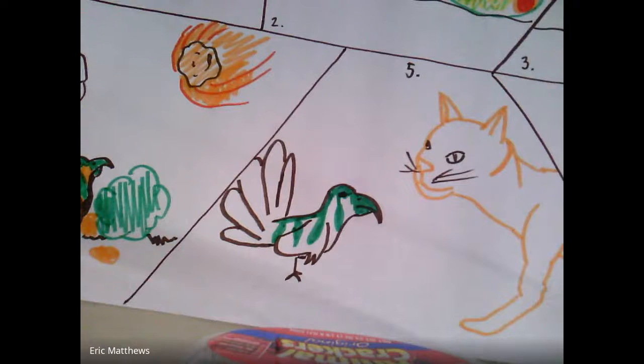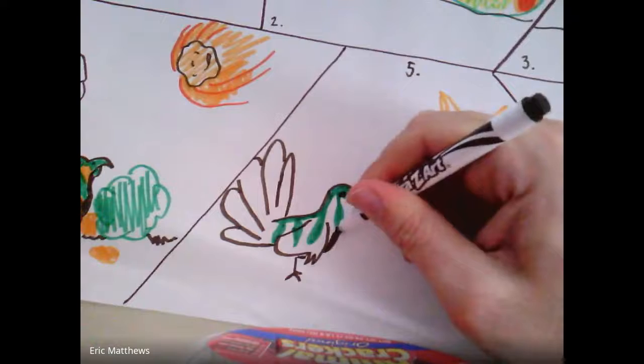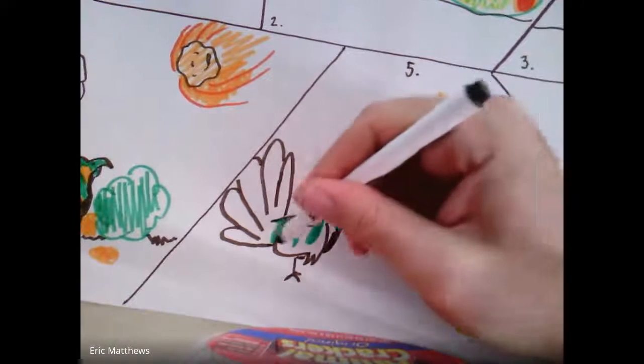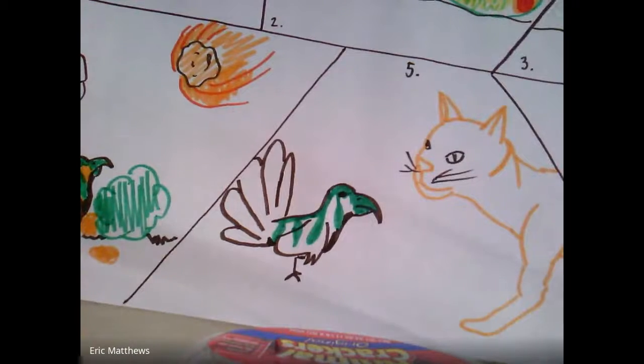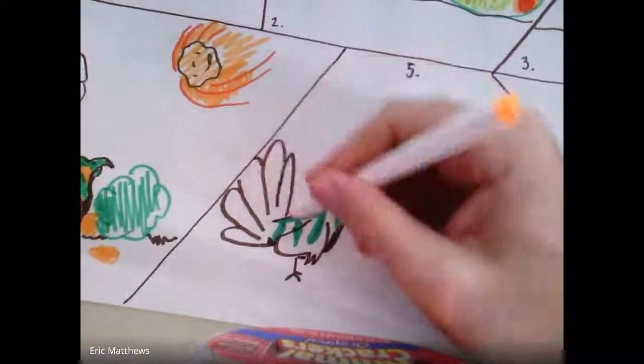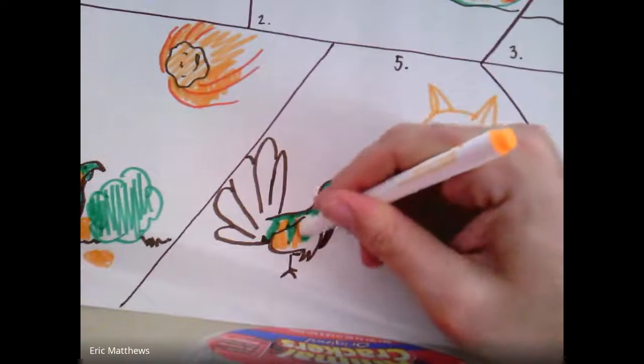Same brown belly. Same yellow, tannish, whatever color you want to call this.